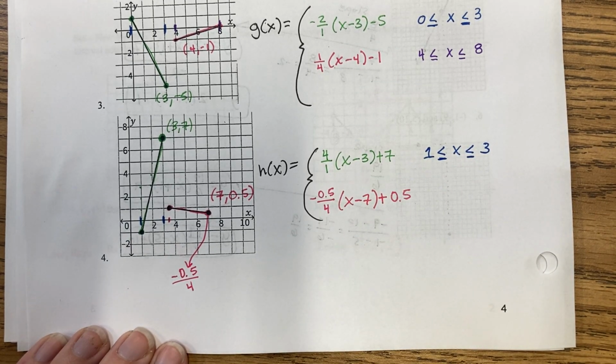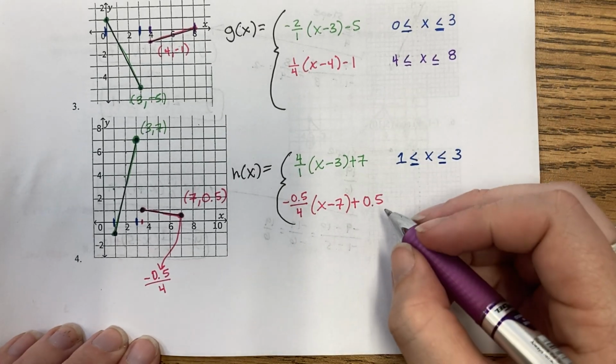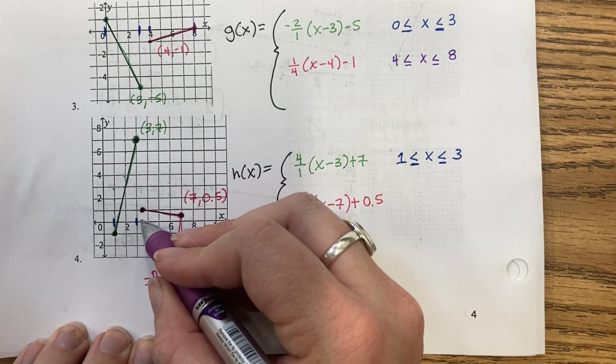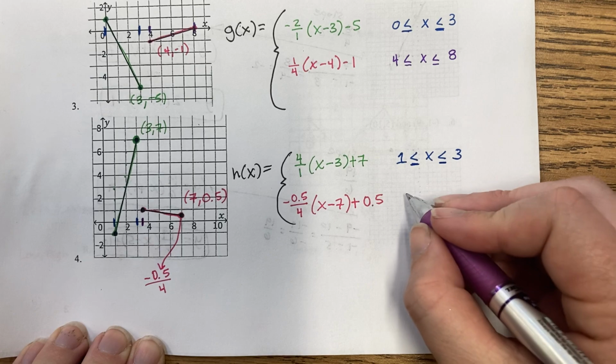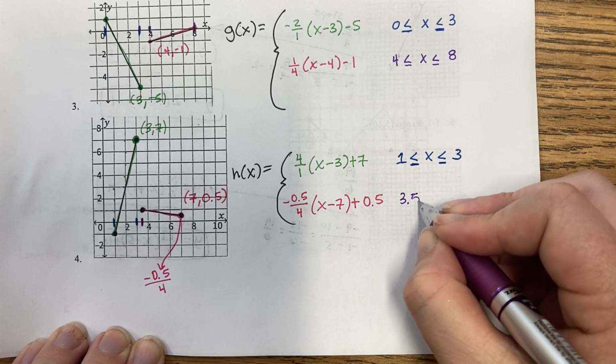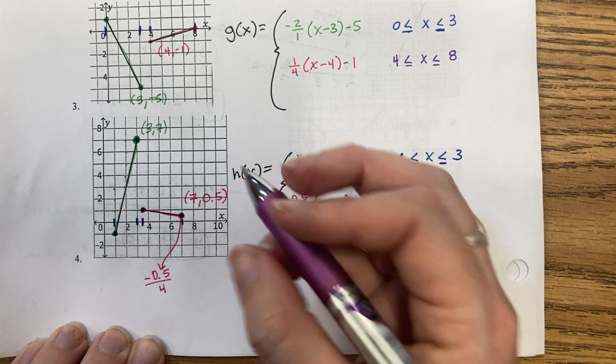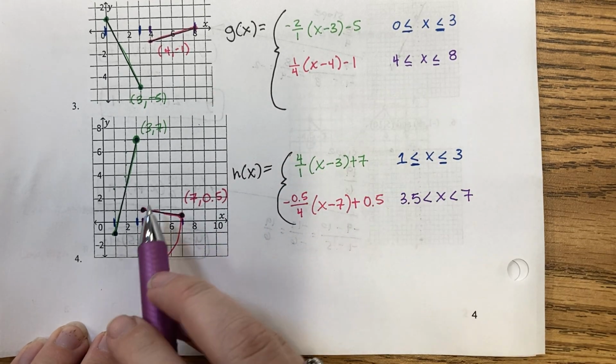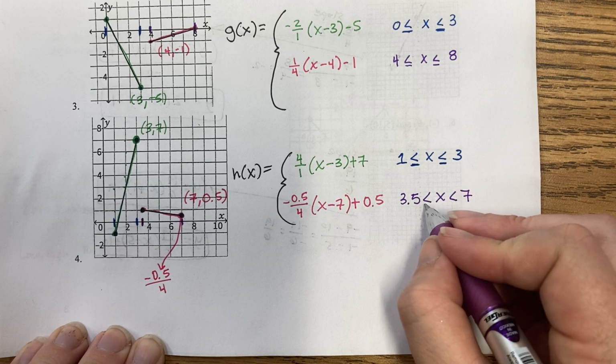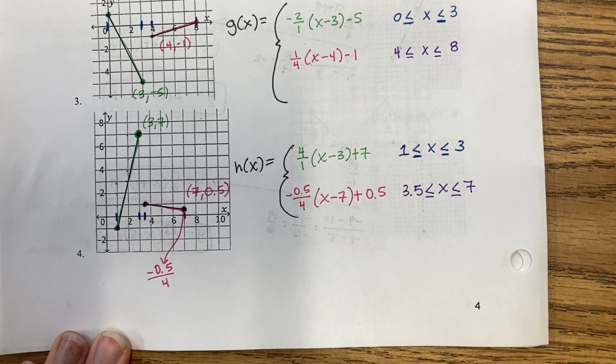That is a weird one. It happens. So then this is between 3.5 and 7. And I check my dots, they're both closed, so I close my dots.